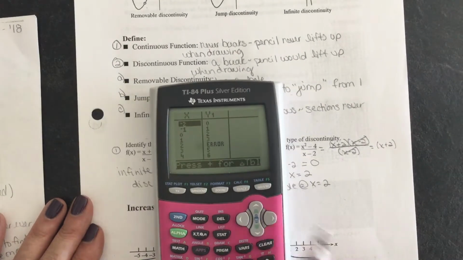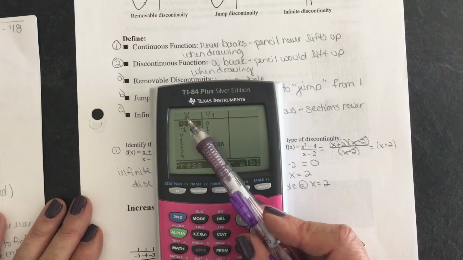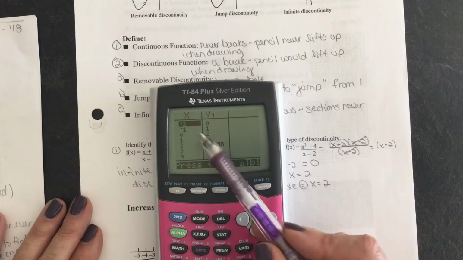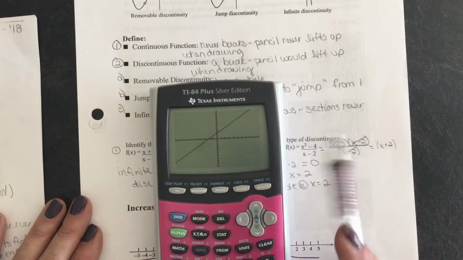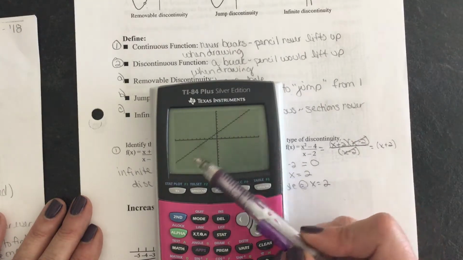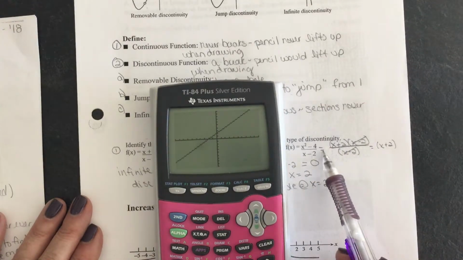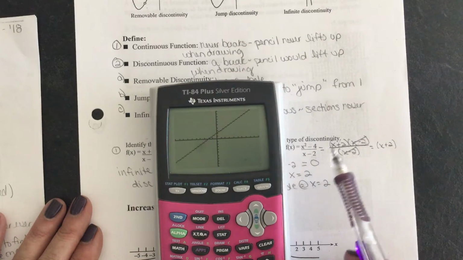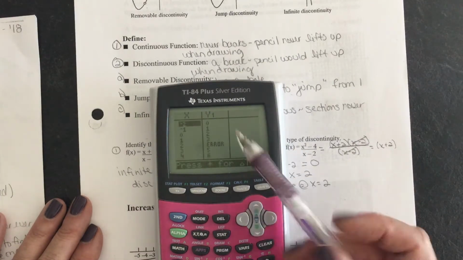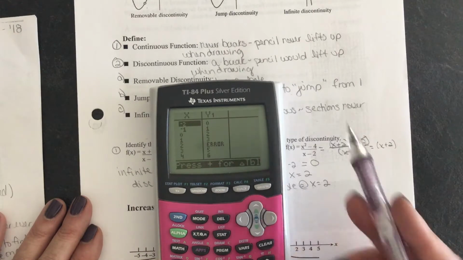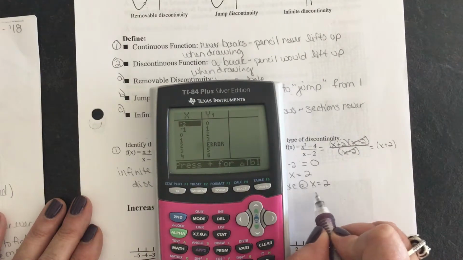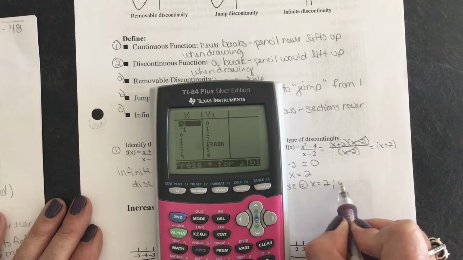I can see that on the table as well. When x is 2, I have an error. Therefore, when x is 2, I have a hole in the graph. That graph looked continuous, but it was very suspicious because that was not a linear equation. By looking at my table, I can see that I do have a hole at x equals 2. So I know that the hole is at x equals 2, but where is the y value?